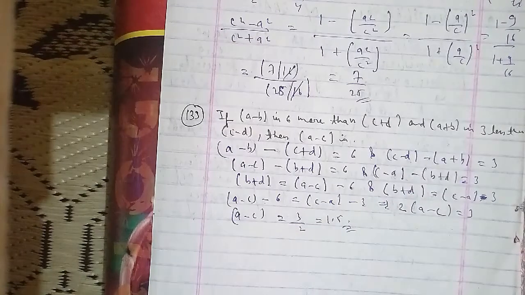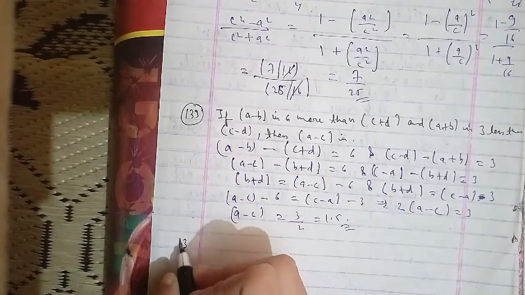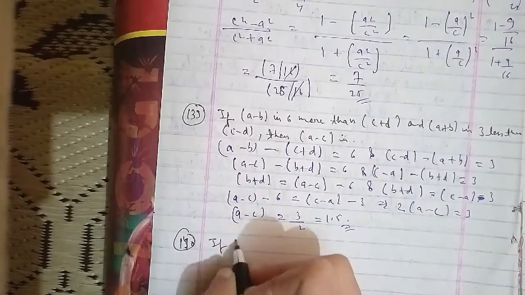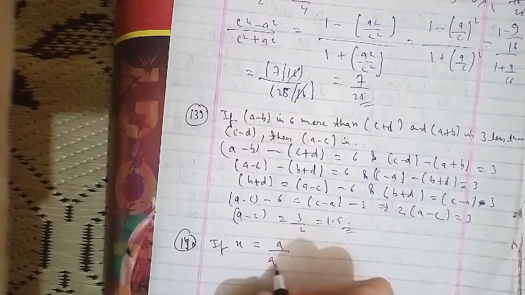x equals a upon a minus 1 equals 1 plus 1 upon a minus 1 equals 1 plus y, where x is greater than y. That is the right answer here. So x will be greater than y.